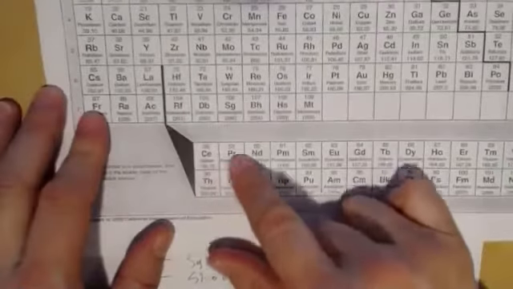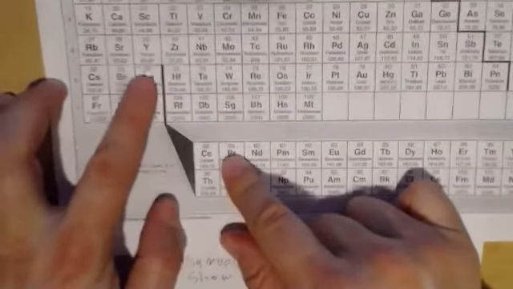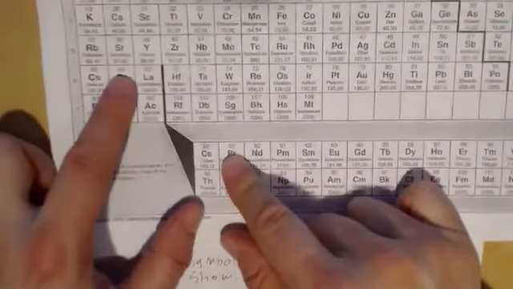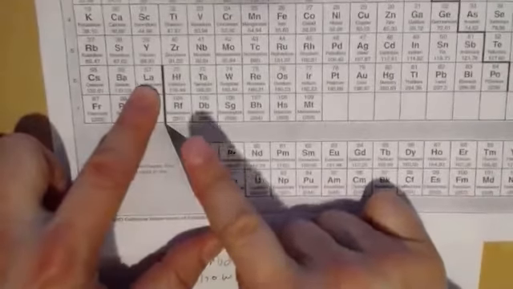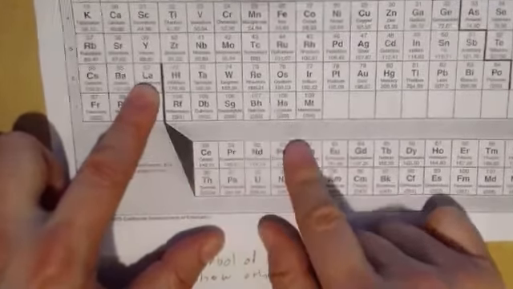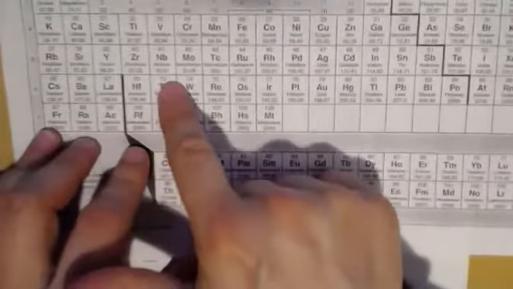So down here, this F block, which starts with lanthanum, also called the lanthanide series, comes from the 6th period. So we go 6s1, 6s2, 5d1. We put 1 electron in the 5d, and then we go down 4f1, 2, 3, 4 to lutetium, which would be 4f14, and then we go back up 5d2, 5d3, right?